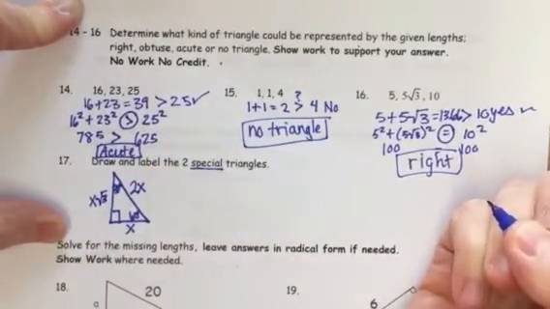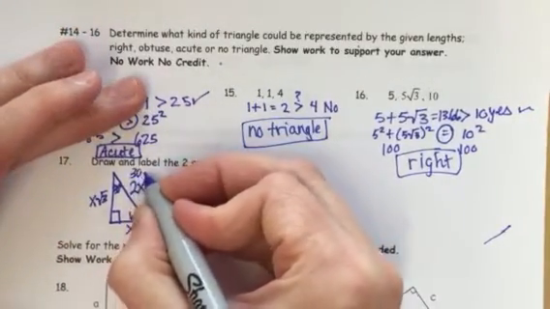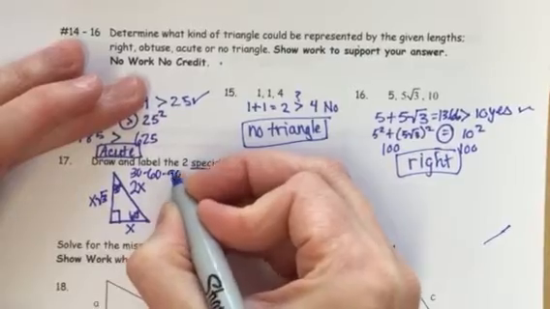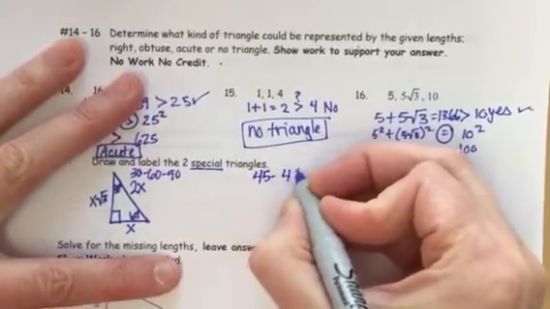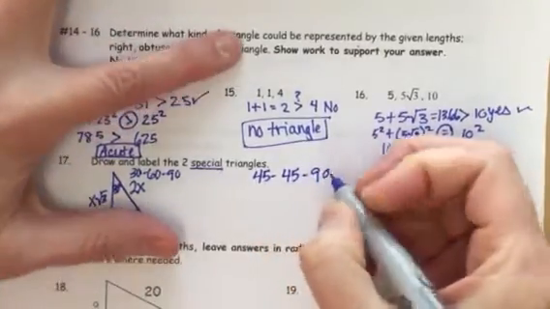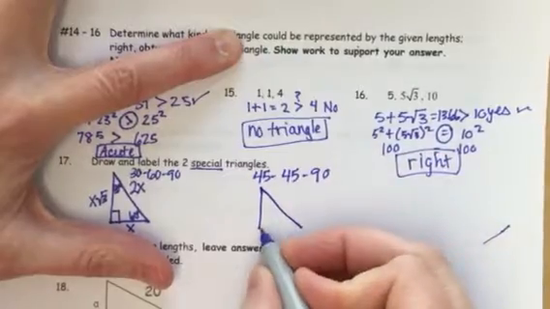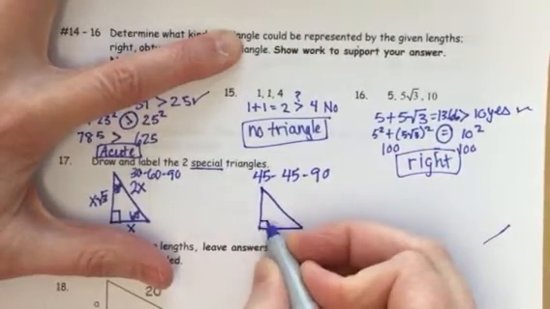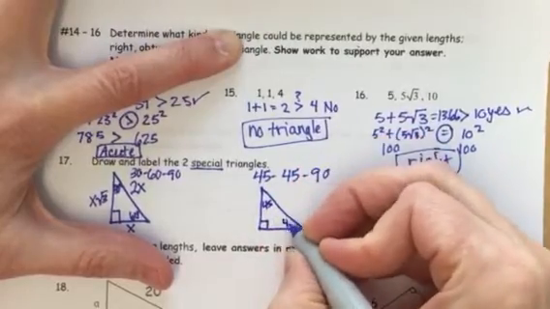Okay, the other type of special right triangle is the 45, 45, 90. So this one was the 30, 60, 90 triangle. The other special right triangle is 45, 45, 90. It should be isosceles, so I'm going to try to create a triangle that sort of looks isosceles. These two angles are 45 degrees.